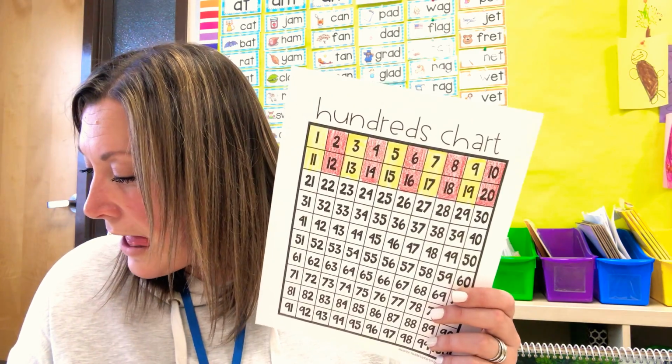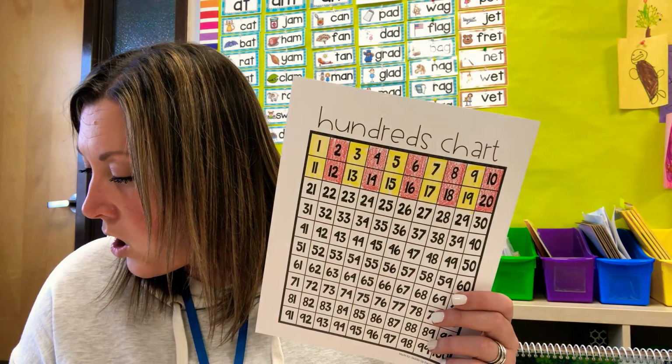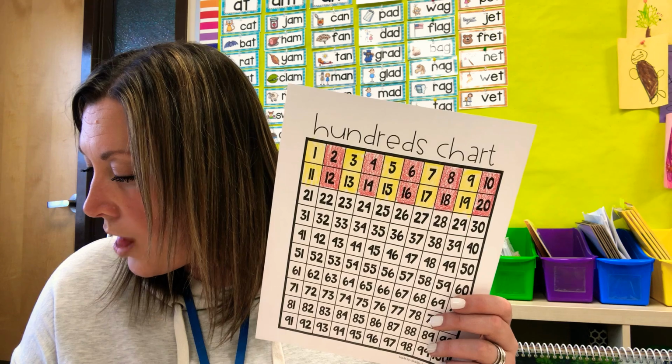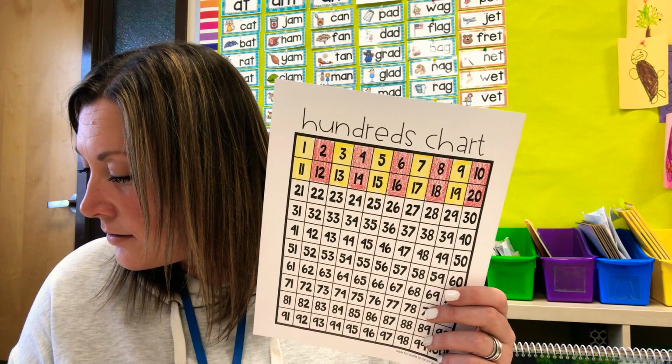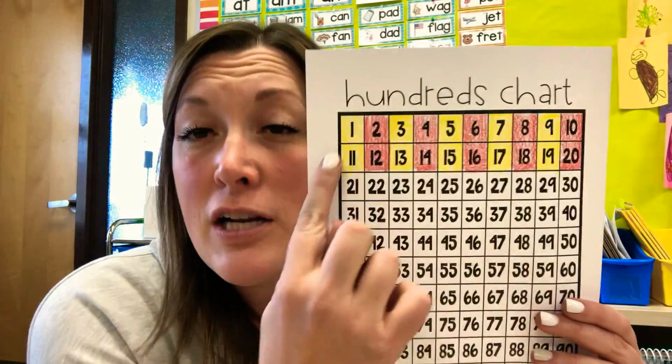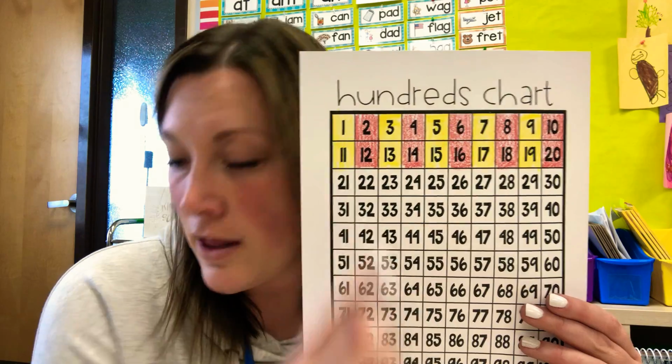But you can print one off the computer, or you can have your mom or dad email me and I can send you one on the computer or send you one in your packet, okay? So I've got the yellow numbers are the odd numbers. So even is red, yellow is odd.